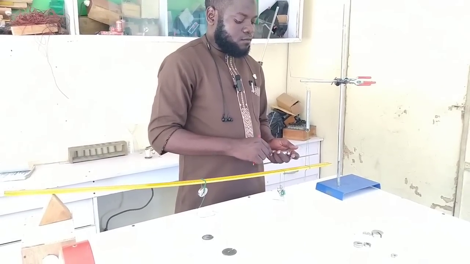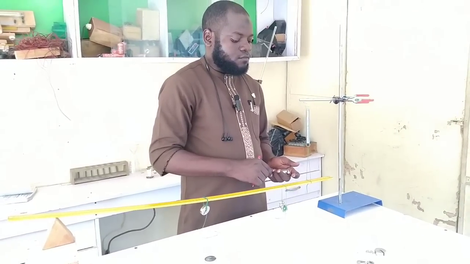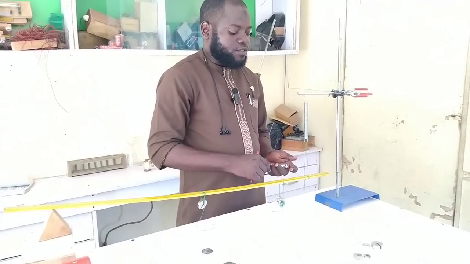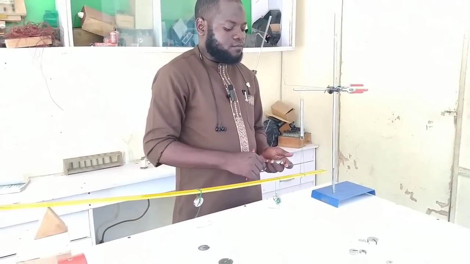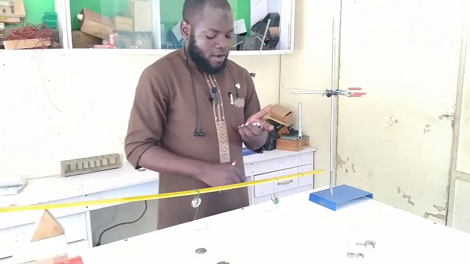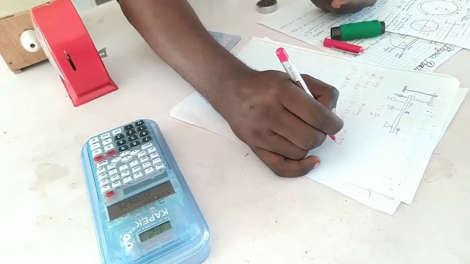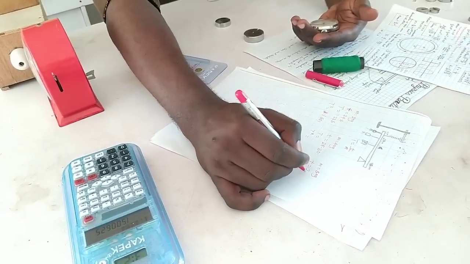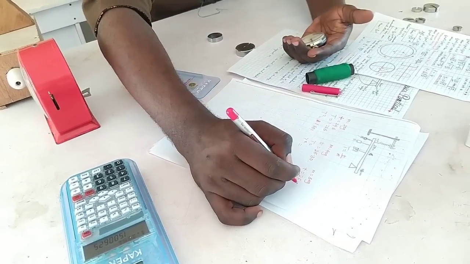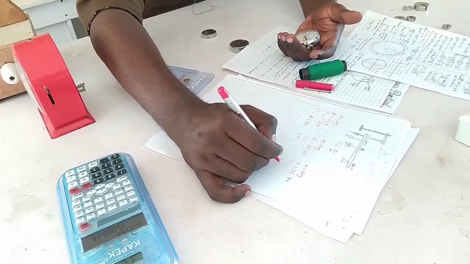1, 2, 3, 4, 5, 6, 7, 8, 9, 10, 11, 12, 13, 14, 15, 16, 17, 18, 19, 20. Alright, so I have here, when the mass is 50 gram, I have my time to be 26.7. So my T, I'm going to do that later.